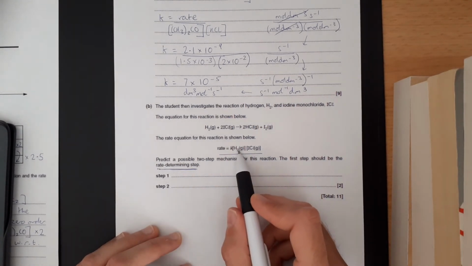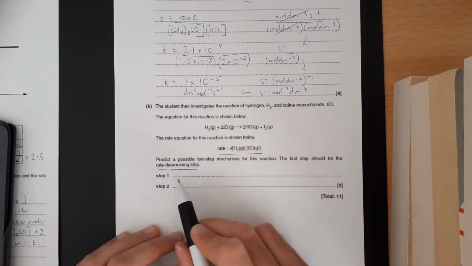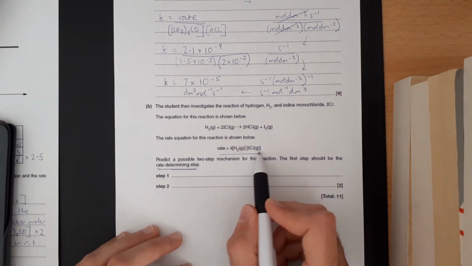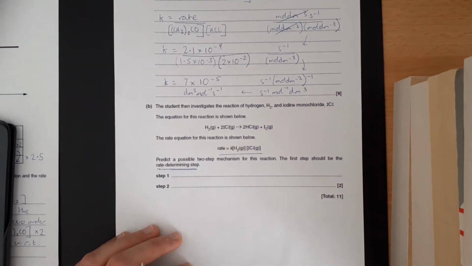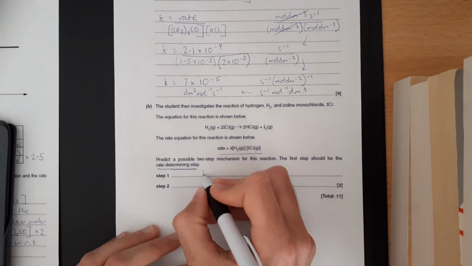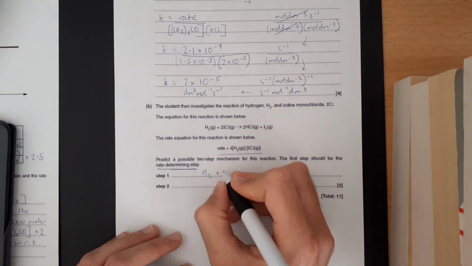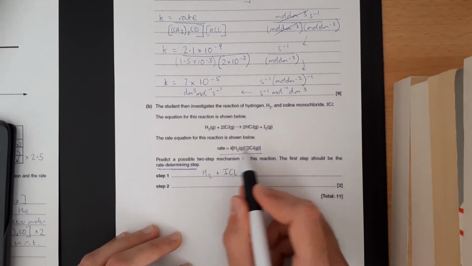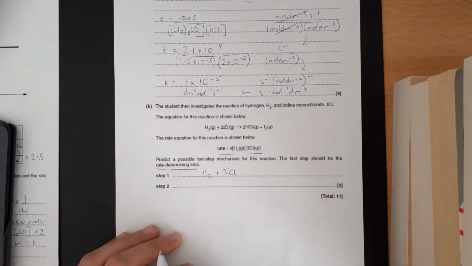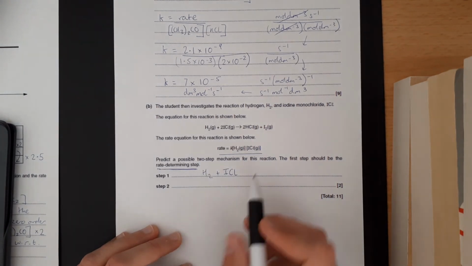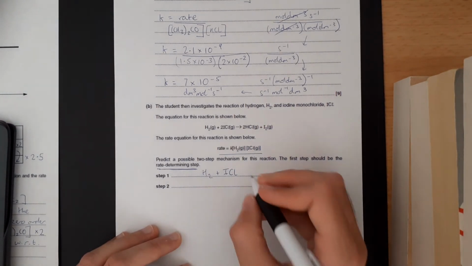And actually more than that, the order of reaction tells us how many molecules of that substance, or how many ions if it's an ion, are in that step. So from the rate equation, because H2 and ICl are both first order, it tells us that the rate determining step must start with just one molecule of H2 and one molecule of ICl. Okay, so we've just literally taken whatever's in the rate equation, those are the reactants in the rate determining step, and the number of molecules is whatever the order of reaction is. Okay, so they're both first order, so one molecule of each.